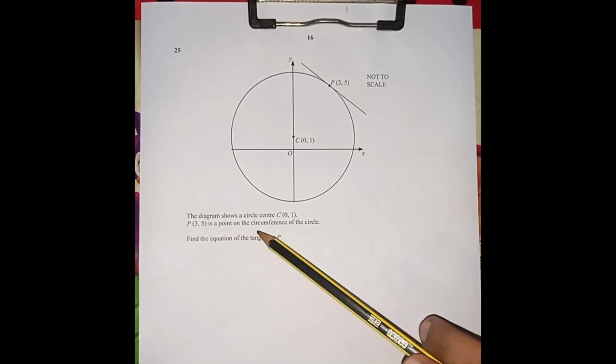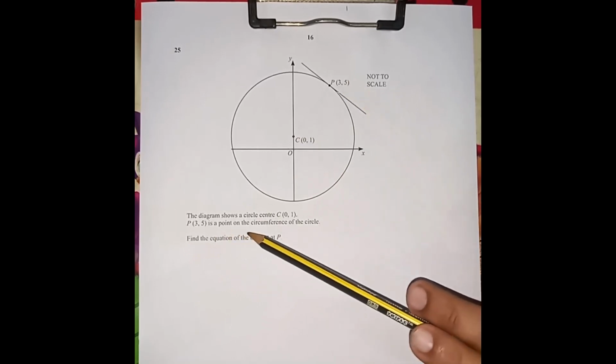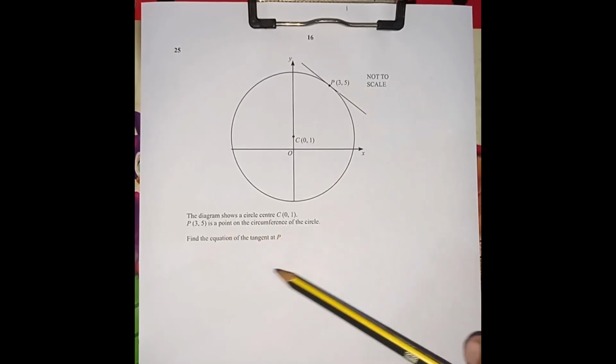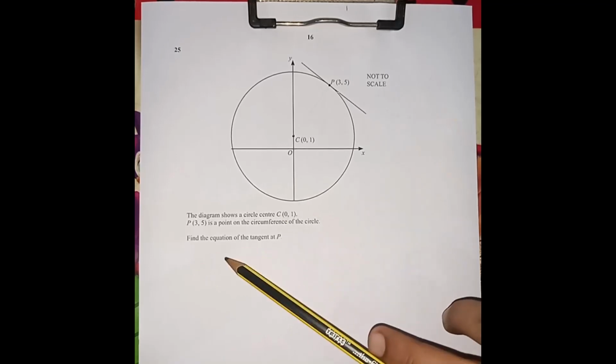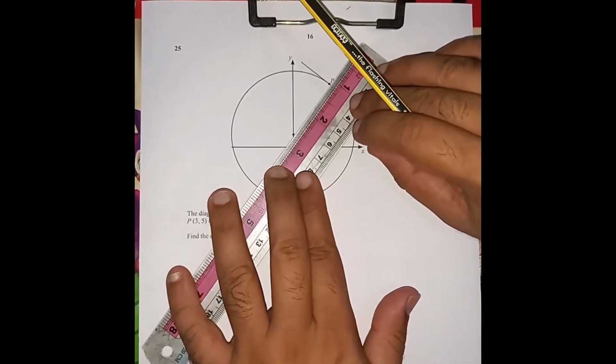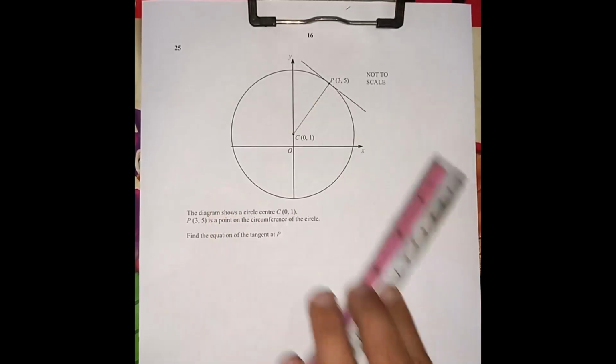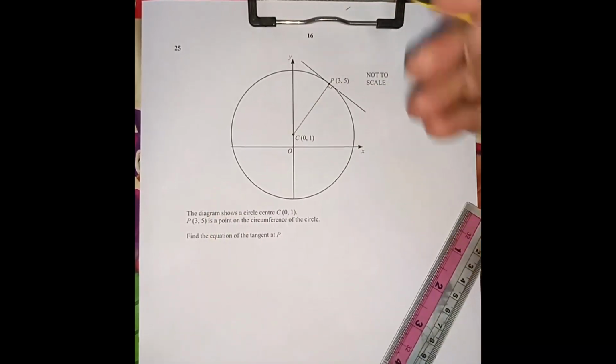Okay, here is question number 25, and this is the last question of this paper. So we will solve it and close this paper, and then we will start the new paper later on in a new video. So there is one circle, and the diagram shows that the circle's center is C, this, and P is this, a point on the circumference of the circle, and find the equation of the tangent at P. So we have to draw the line between these 2 points, from the circle center to the tangent point. So it is 90 degrees over here.